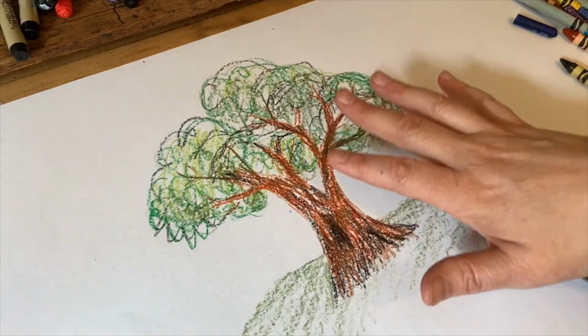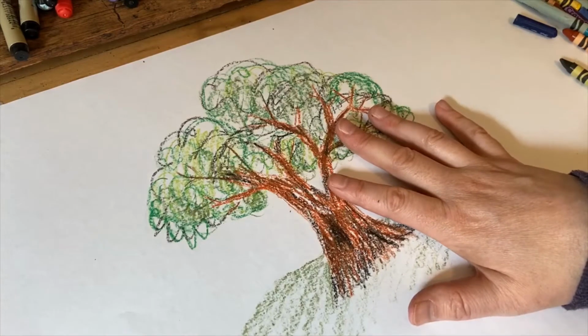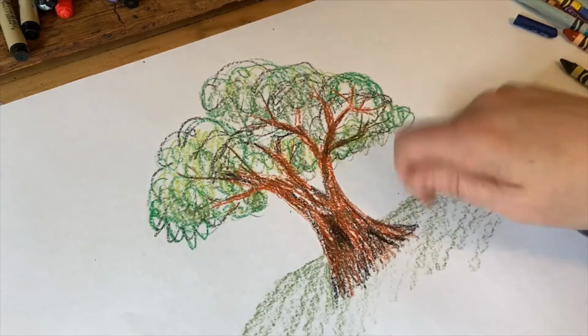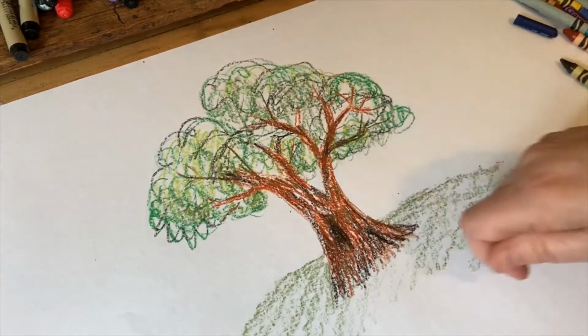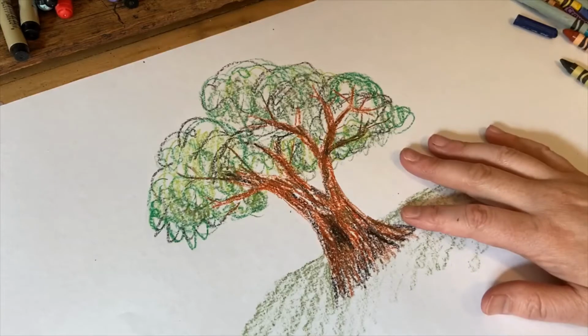I mentioned it in one of my other videos, but you can make shading using scribbling. Scribbling really close together is going to give you a darker shade, where scribbling farther apart, looser scribbles, is going to give you a lighter shade.